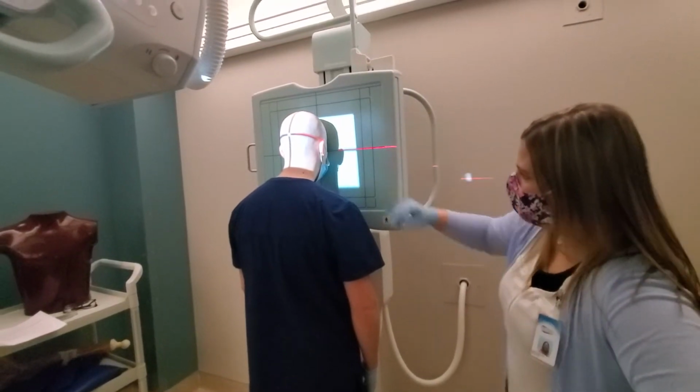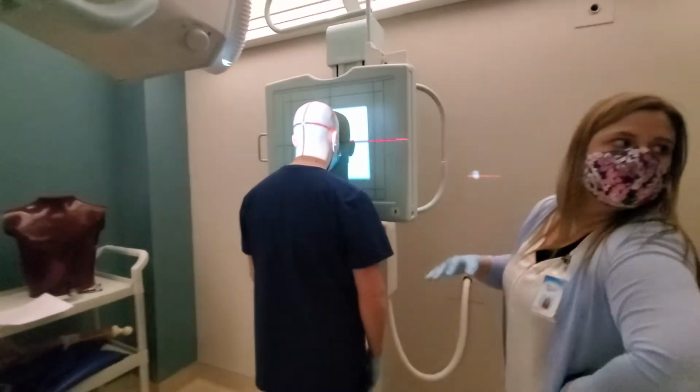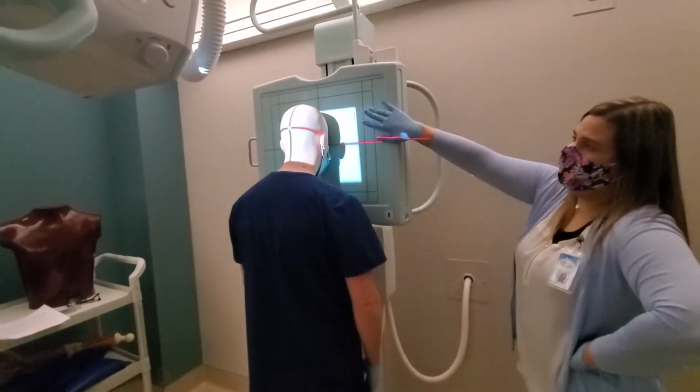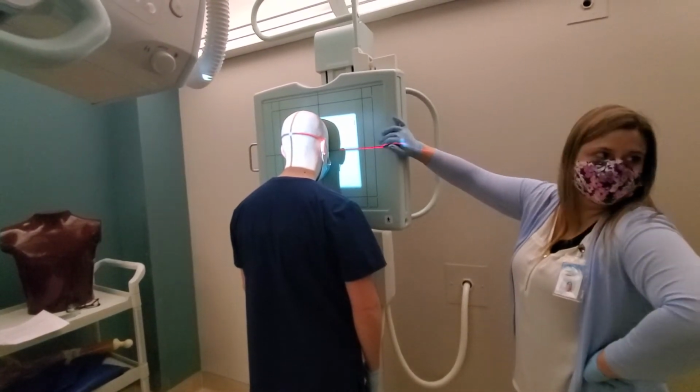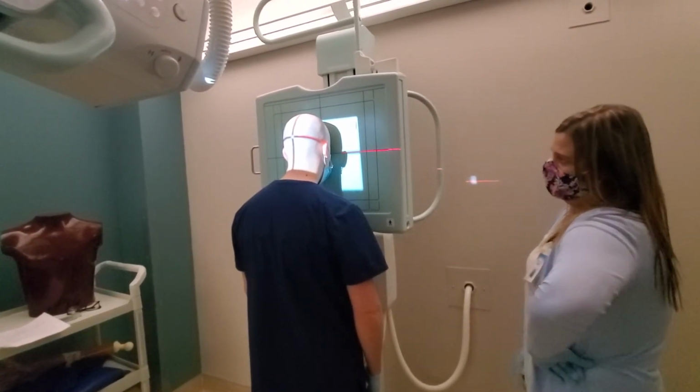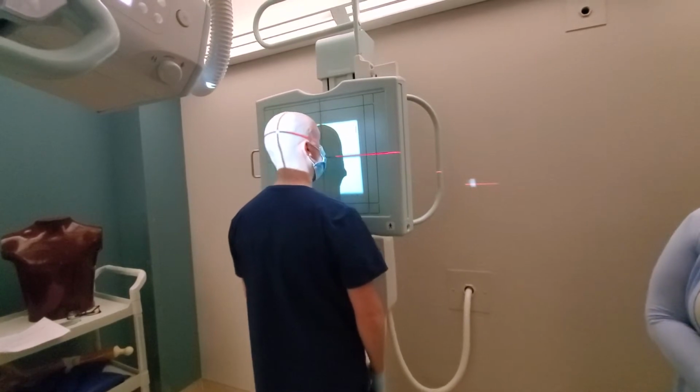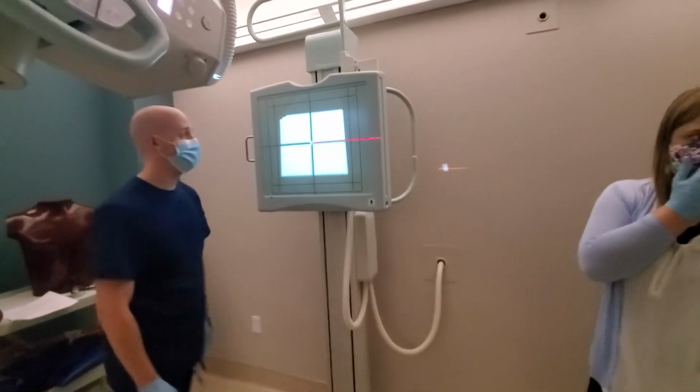So I've got the whole cranium. This one I'm probably going to get all of the whole skull. Markers. Make sure, red marker. And relax. Are there any questions on that one?